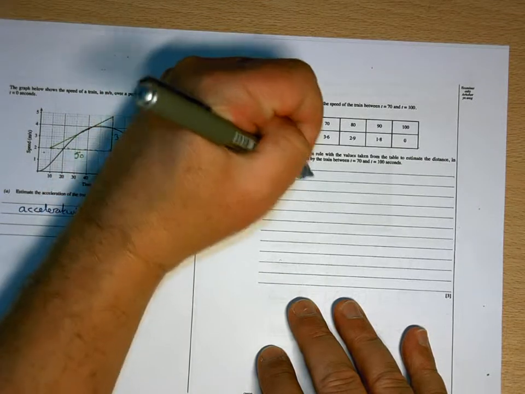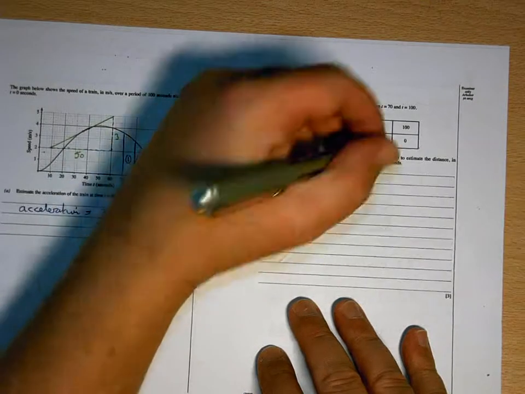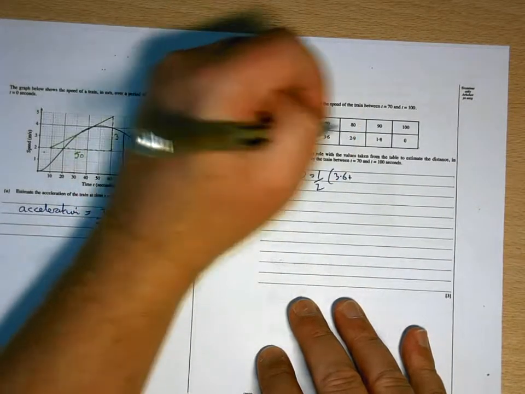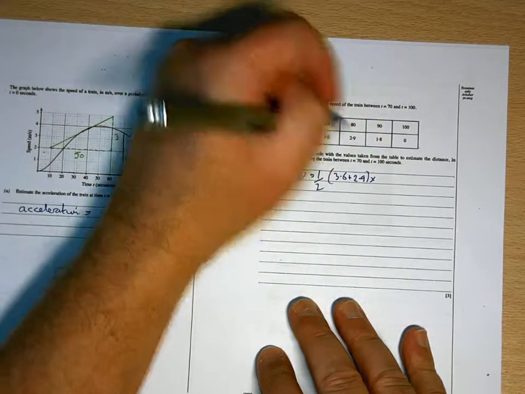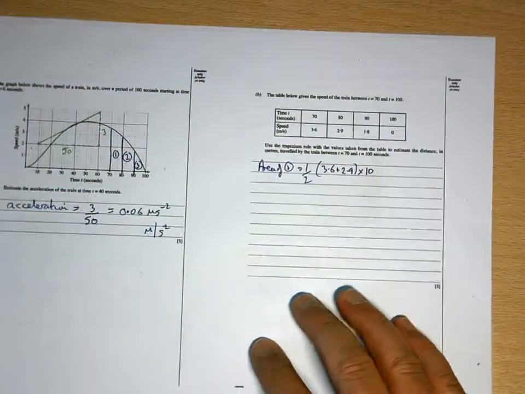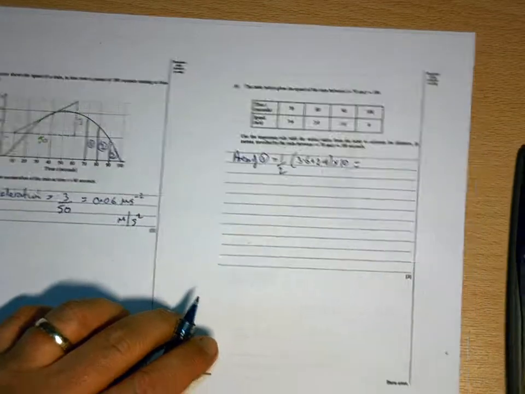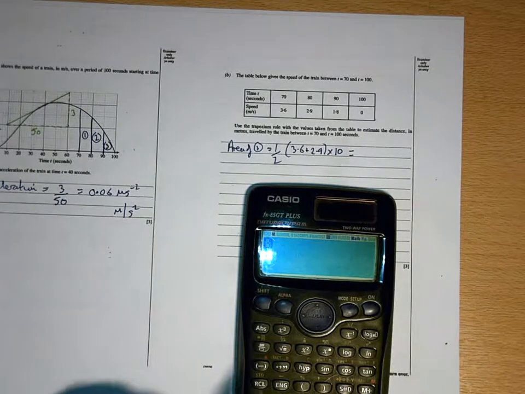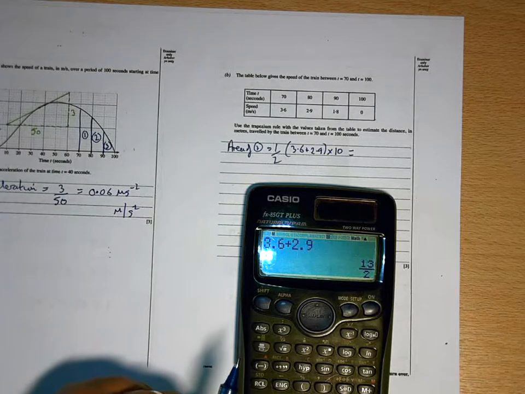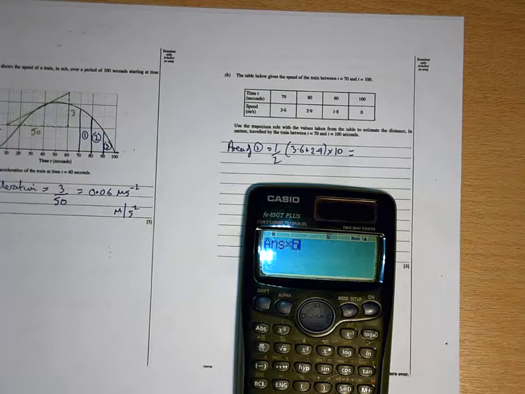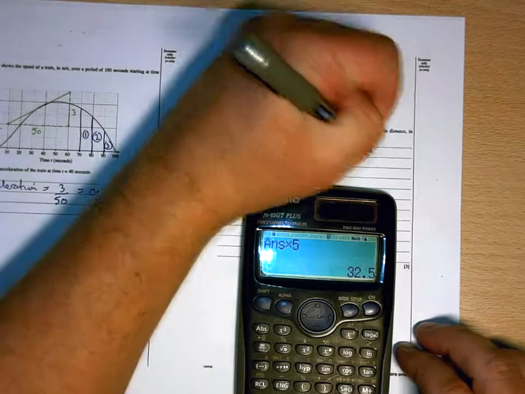So area of 1 would be a half. Time at speed at 70, 3.6 plus 2.9, and this time it isn't times 1 because it's going up in tens. So we got 3.6 plus 2.9 times 10 divided by 2 is 5. So that's 32.5.